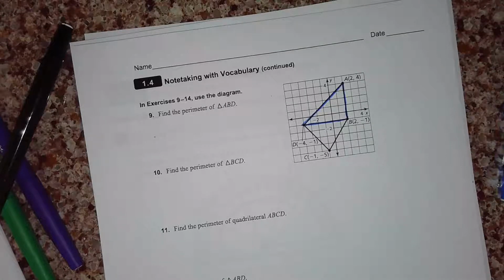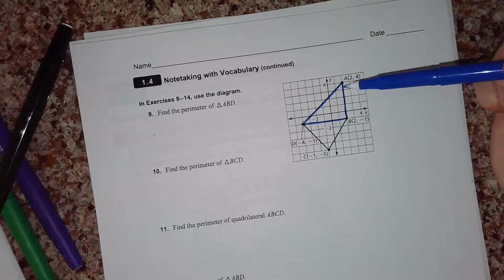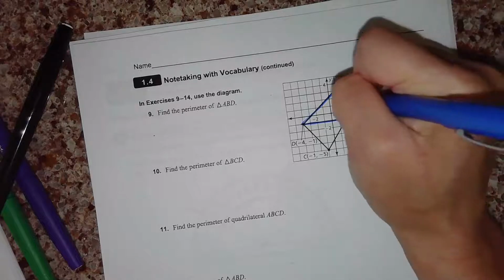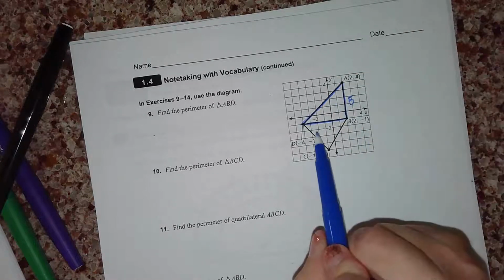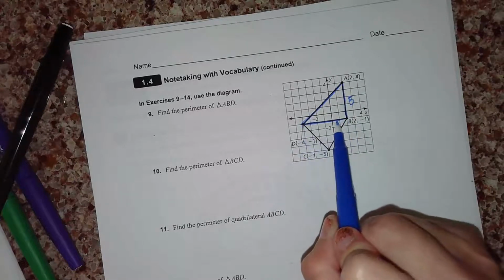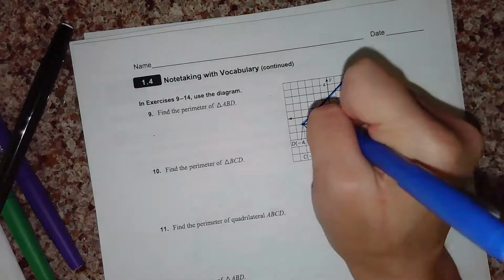A couple of these lengths are fairly easy to find, like the length from A to B: 1, 2, 3, 4, 5. That's 5. The length from B to D is not hard either: 1, 2, 3, 4, 5, 6.